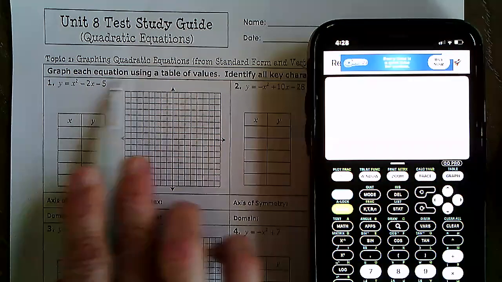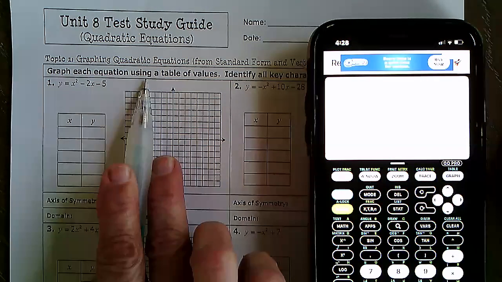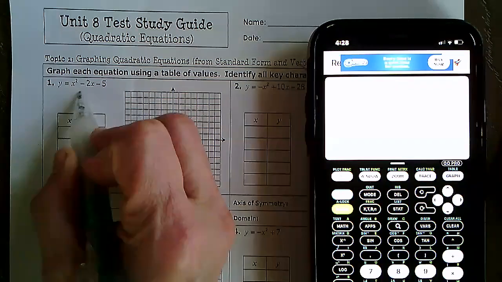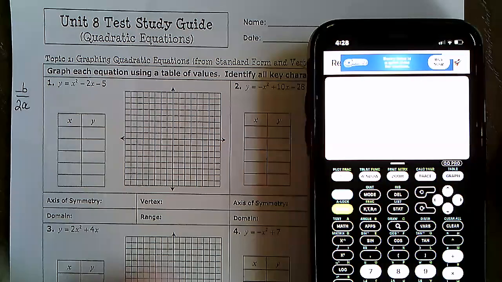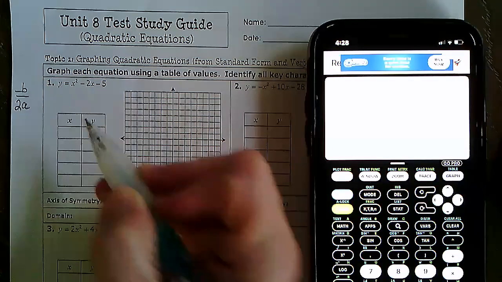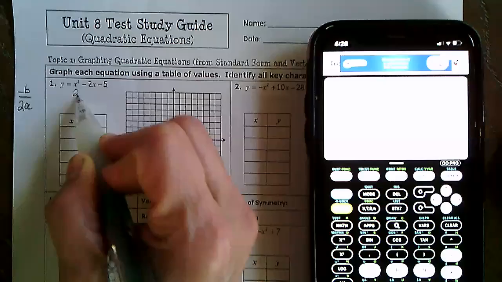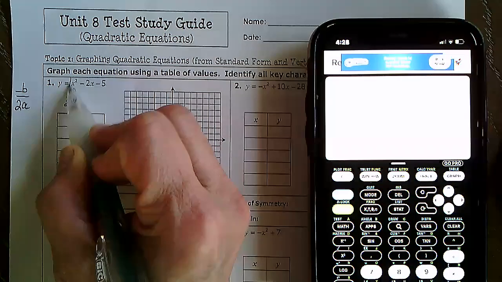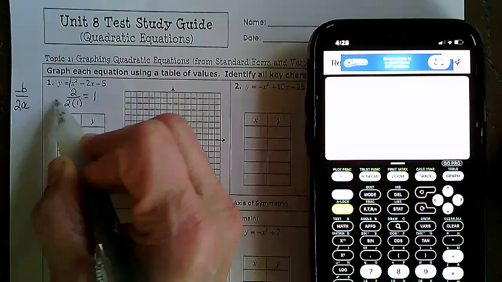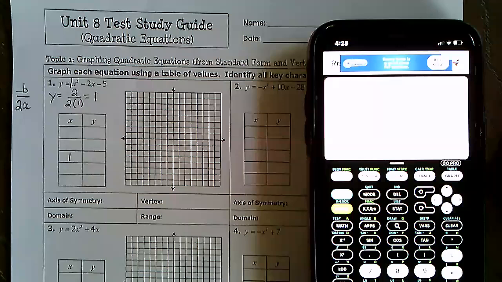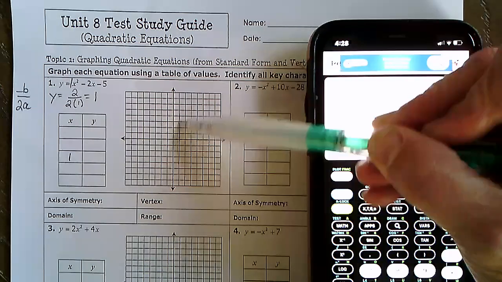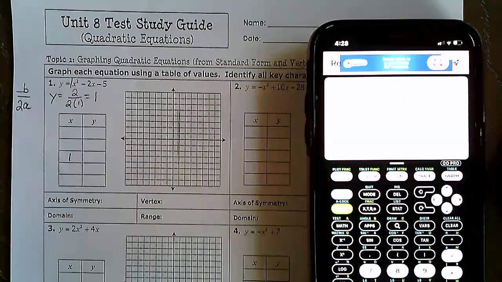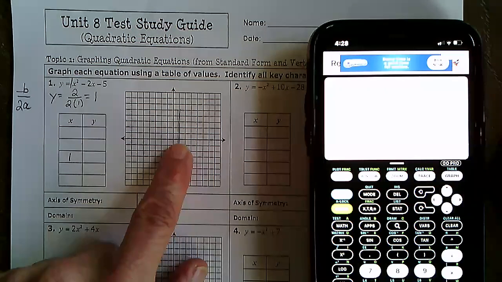So number one, I'm going to graph these equations and fill in my table. My starting point is going to be to find the axis of symmetry, which is the opposite of b over 2 times a. So the opposite of negative 2 is 2, over 2 times a, which is 1. So my axis of symmetry is 1. I'm going to put that in the middle of my table, and that means that x equals 1 is where it's going to divide the parabola in half.